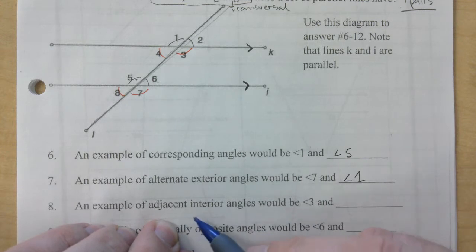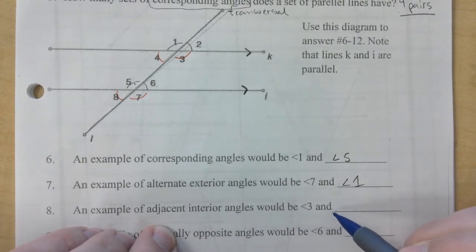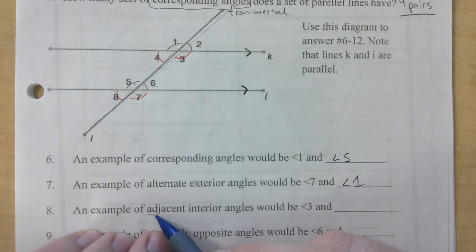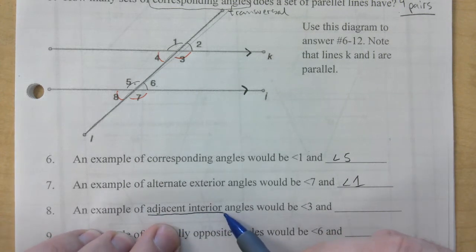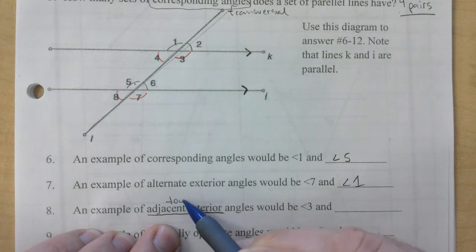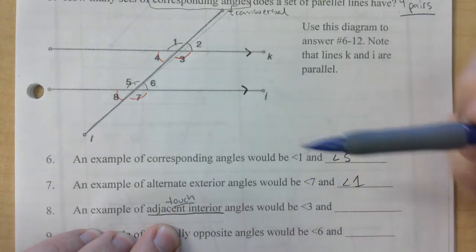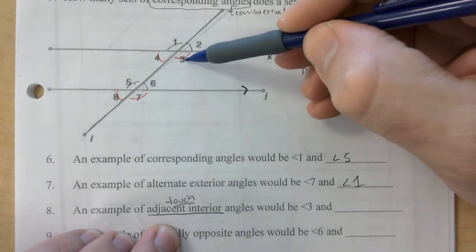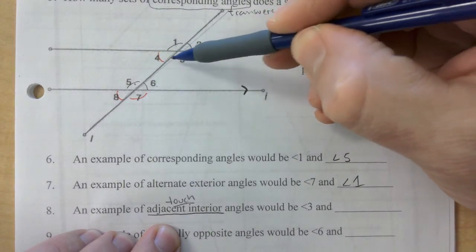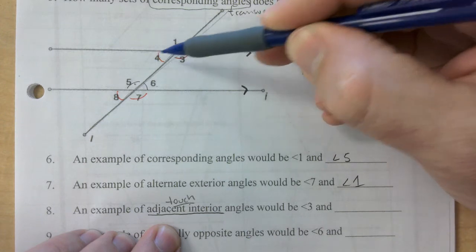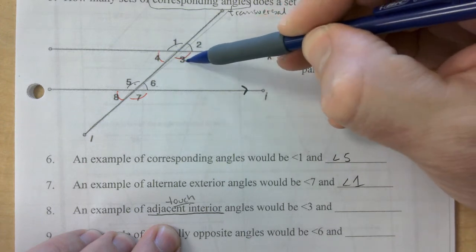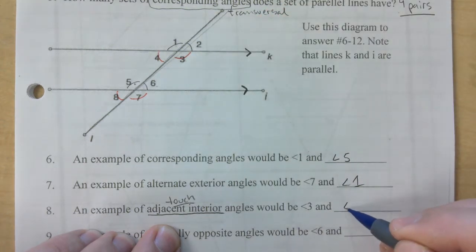An example of adjacent interior angles would be 3, and that one is new. That one you don't see very often. Adjacent means that they touch, right? So 3 and 4 would be considered adjacent interior, not consecutive. These are just adjacent interior. 3 and 4.